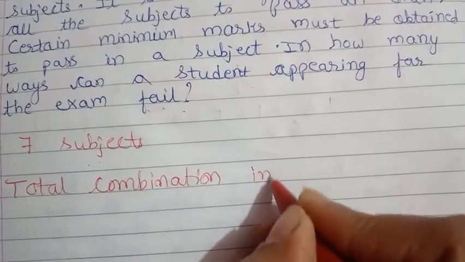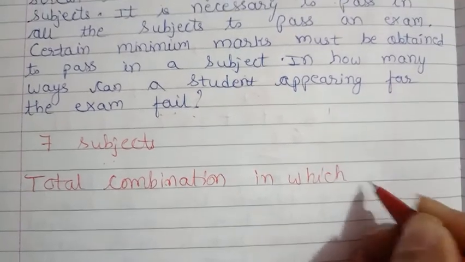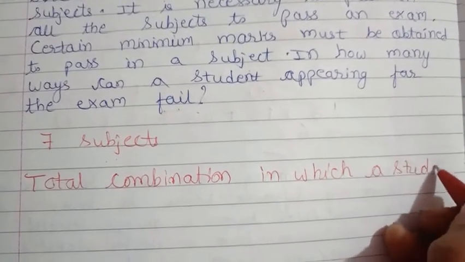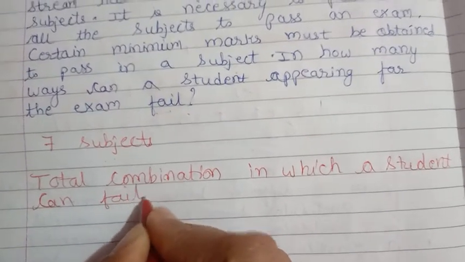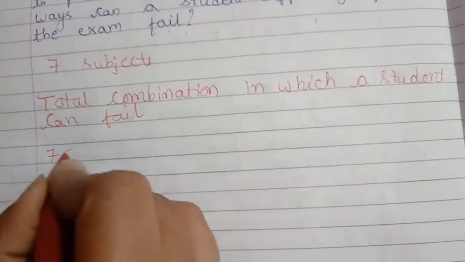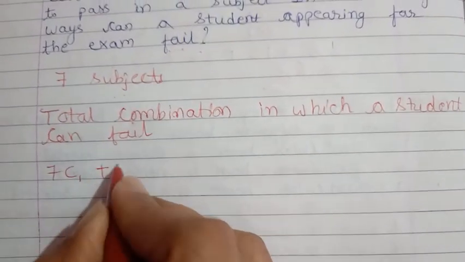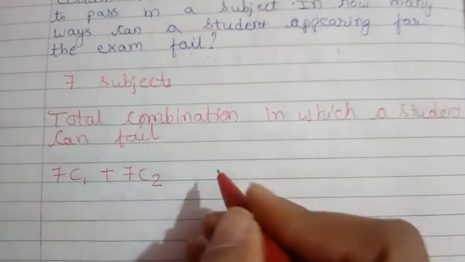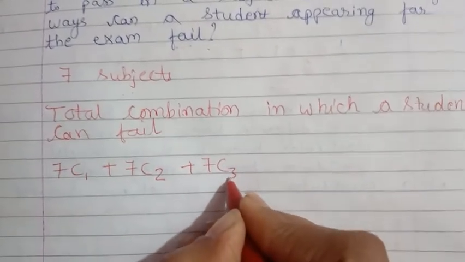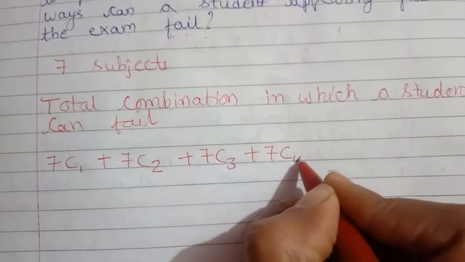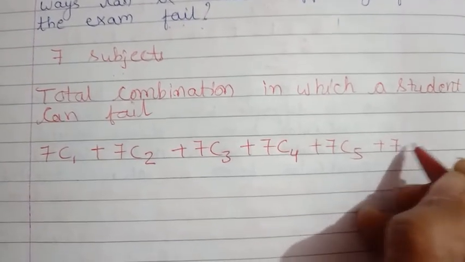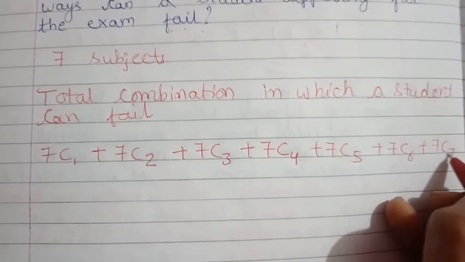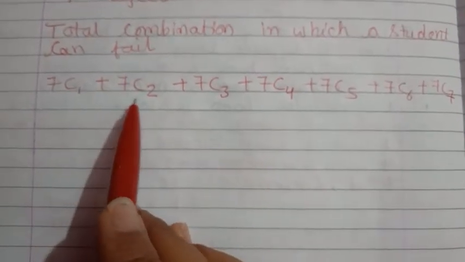So total combination in which a student can fail is equal to 7C1 plus 7C2, that is, he fails in 2 subjects, plus 7C3 plus 7C4 plus 7C5 plus 7C6 and plus 7C7. That is, if he fails in at least one of the 7 subjects.